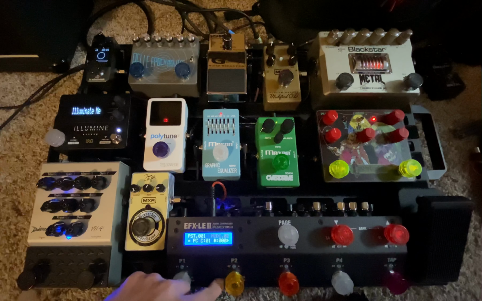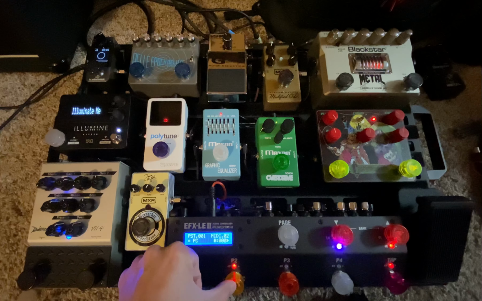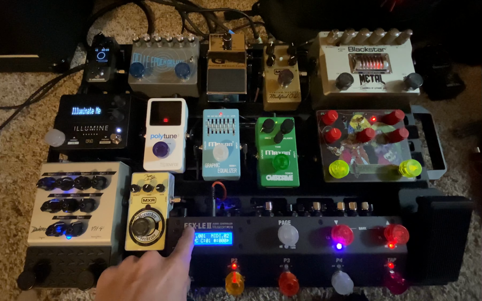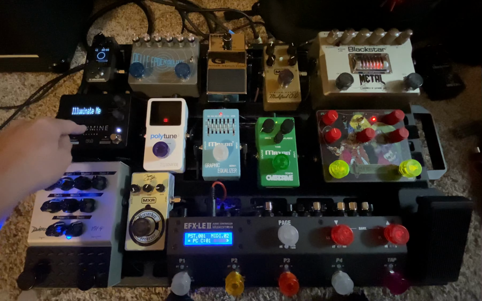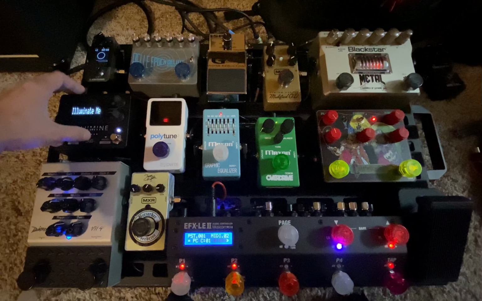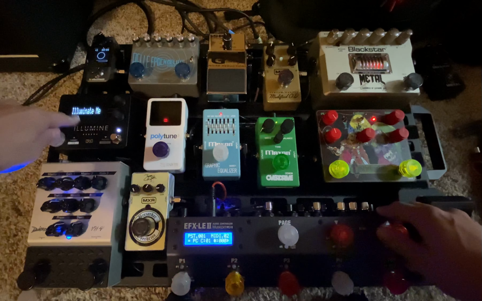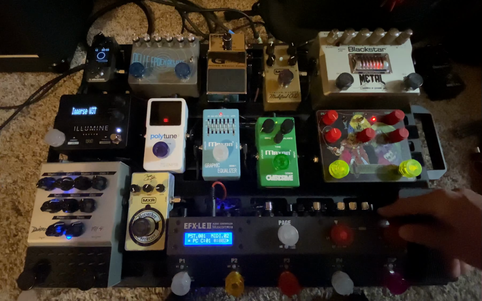Once you go to the preset on this pedal, in this setting that we're in, still on channel 1 and still on preset 1. Okay, we're going to come over here, and now these numbers are 0. Okay, that coincides. This number now with the program change is going to change the preset value in the Illumine. So if I scroll up, you can see this change.